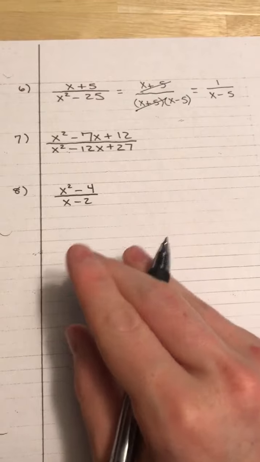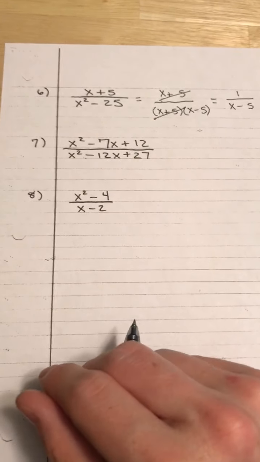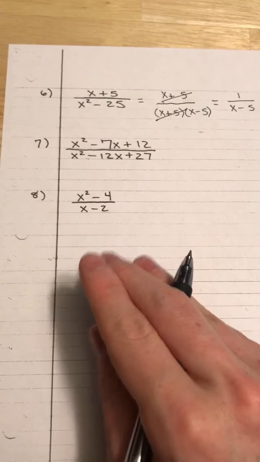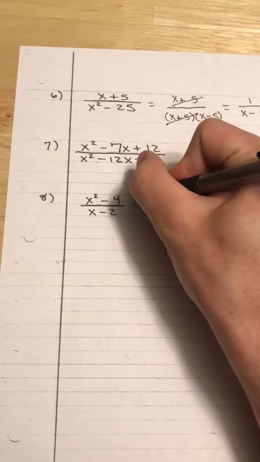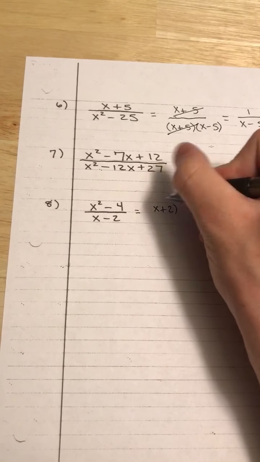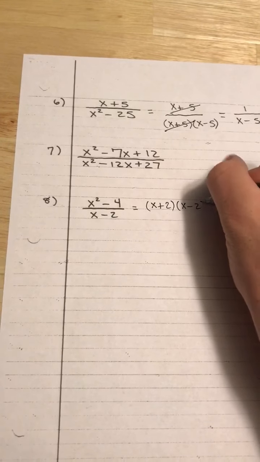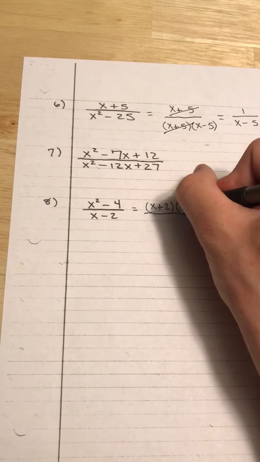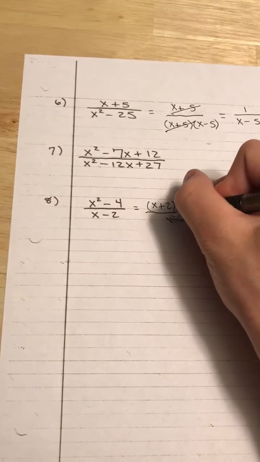Number 7 is very similar to number 5, so I'm not going to do that one. Let's try number 8. On the top, I've got x squared minus 4. That's going to factor down into x plus 2 and x minus 2. The bottom is still x minus 2. That hasn't changed.